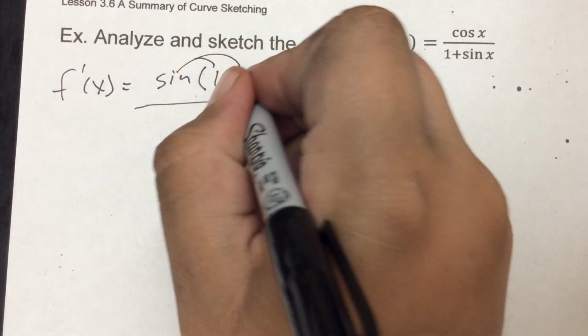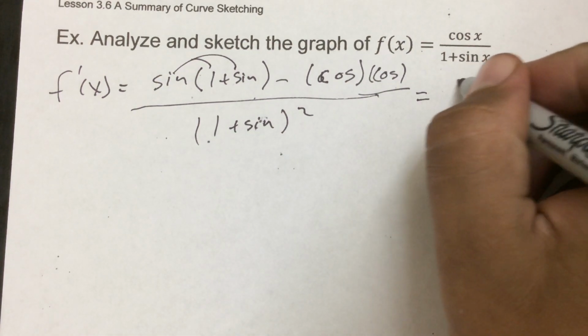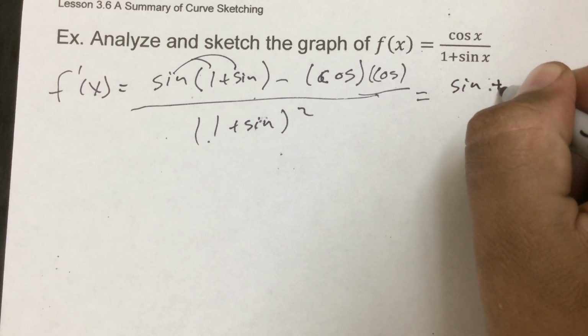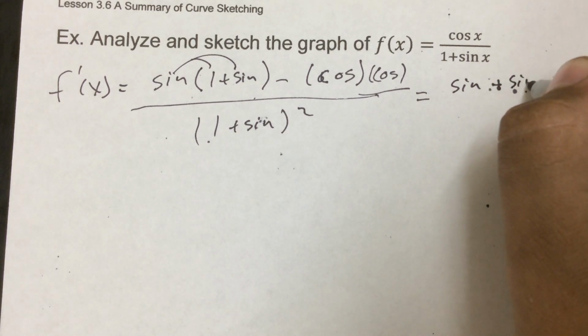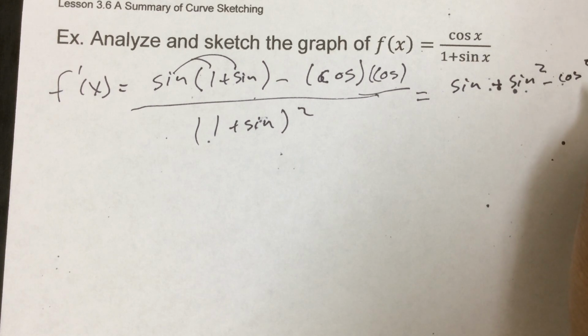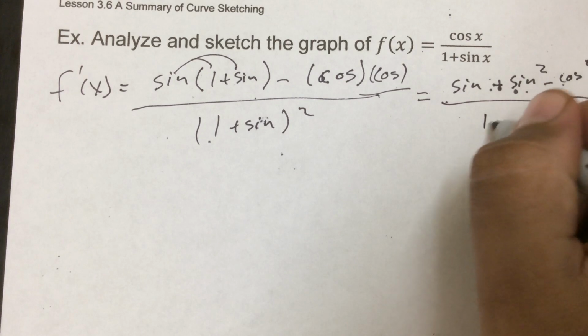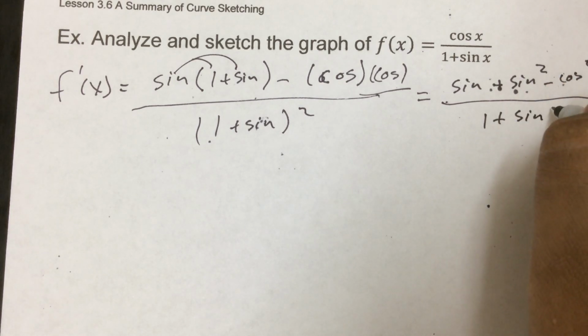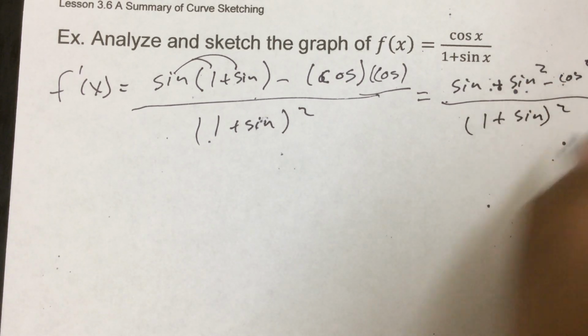Now, if we distribute this in, we're going to have sine plus sine squared minus cosine squared, all over 1 plus sine squared.